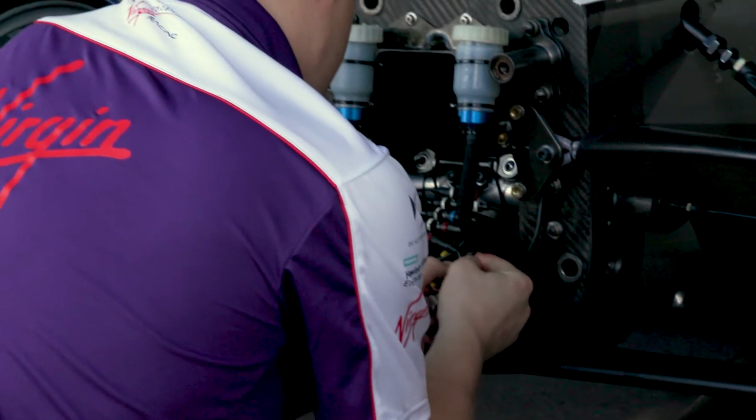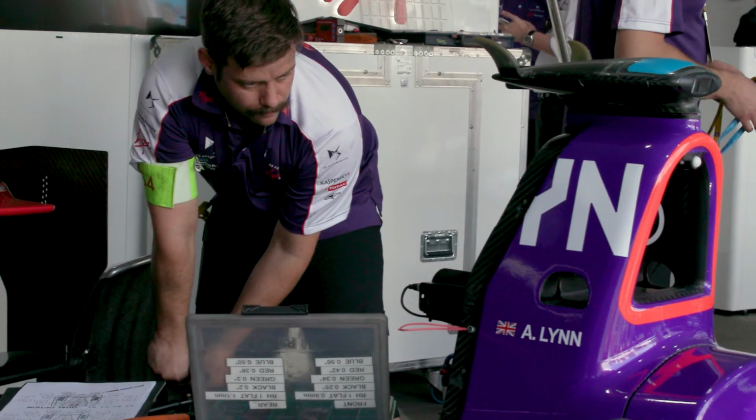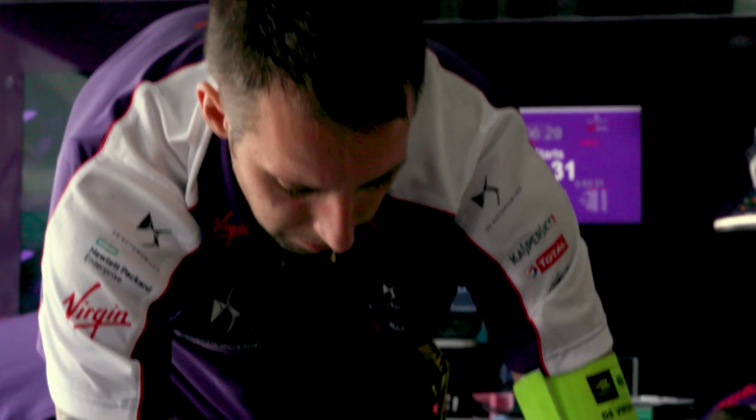Even if you have a driver that wants the same feeling of the car each race after race, we will still have to adapt the setup to make sure that he gets that feeling from different tracks. So it's a constant work and constant task for our engineers.